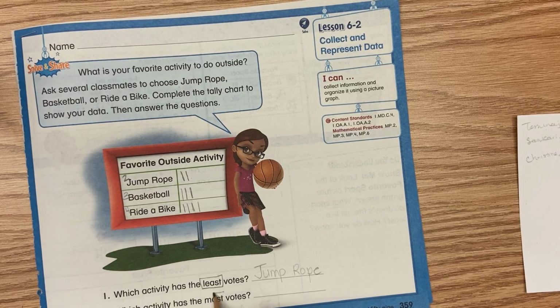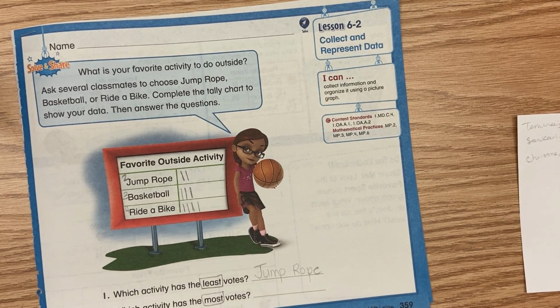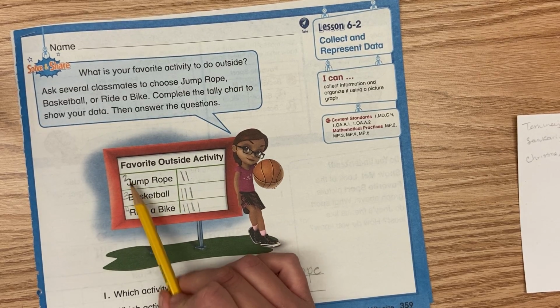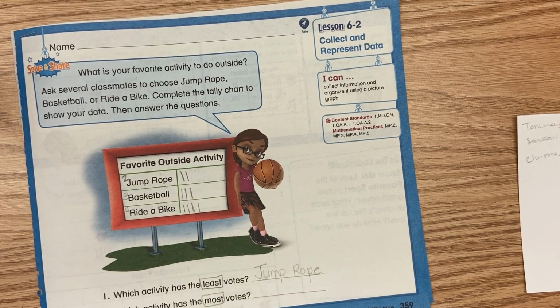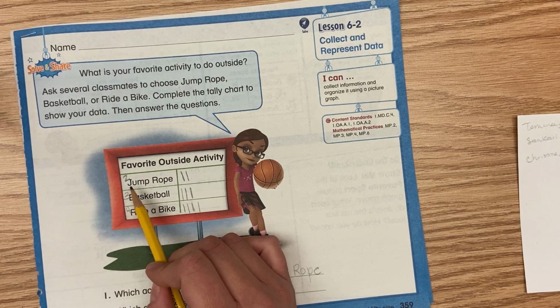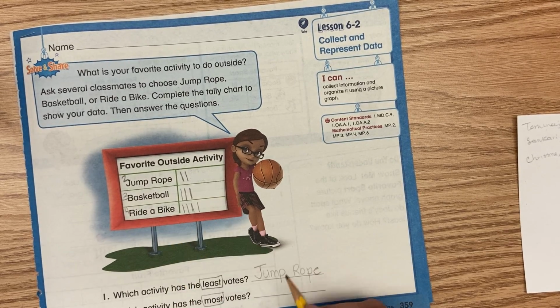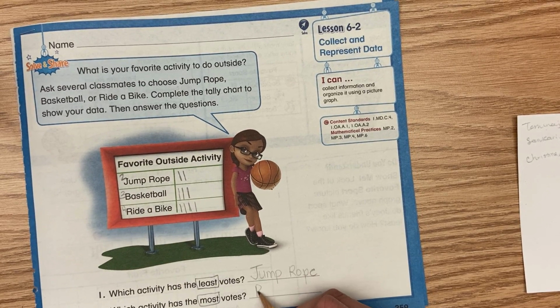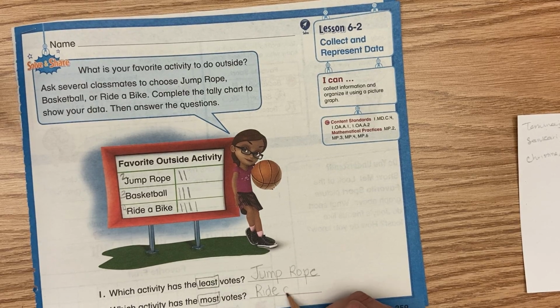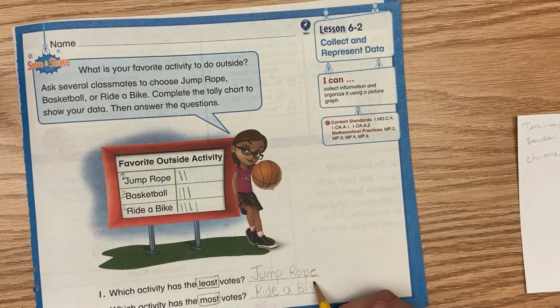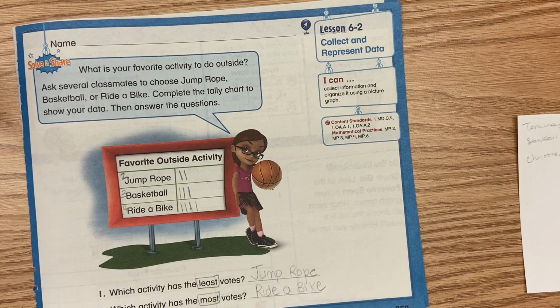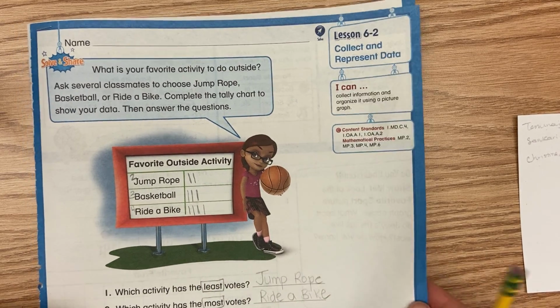Which activity has the most votes? So I'm going to look for the greatest number, the greater number, 2, 3, or 4. 4 is greater than 3 and 2, so ride a bike has the most votes. Okay? Now I gathered up my information based on the data that I collected. Let's turn to the next page.